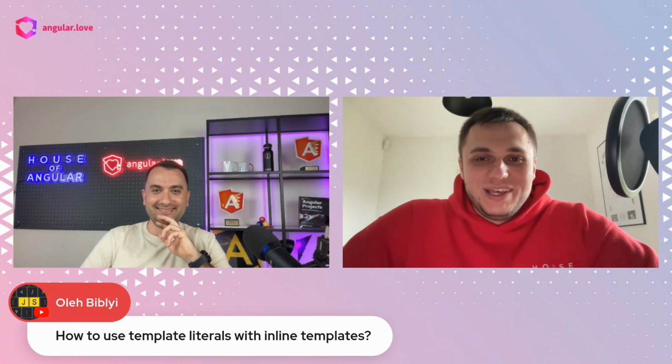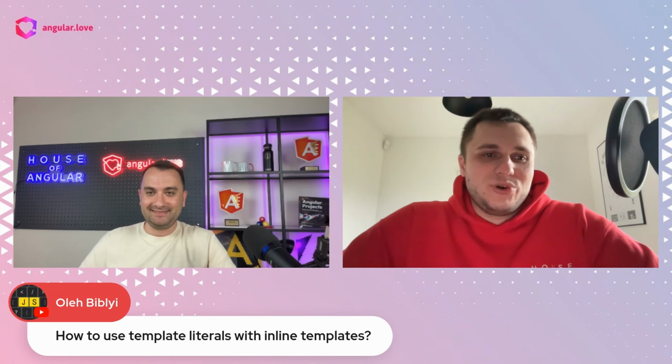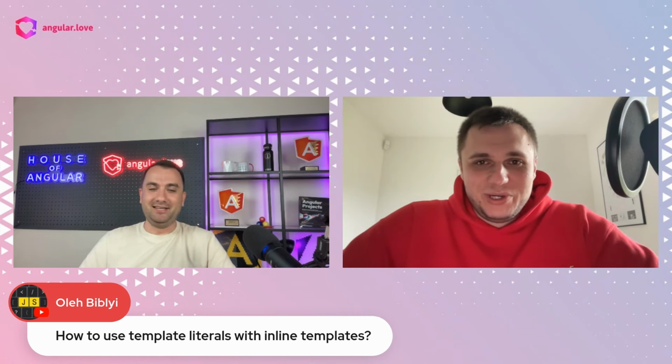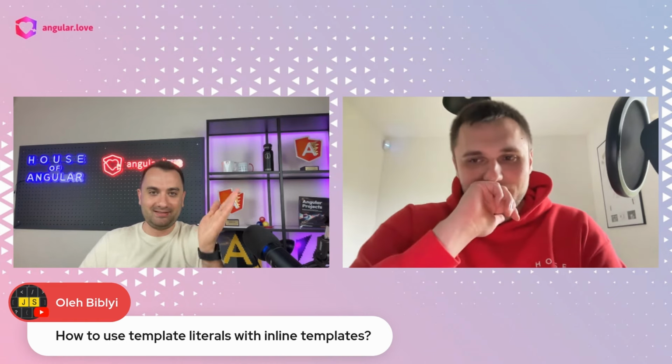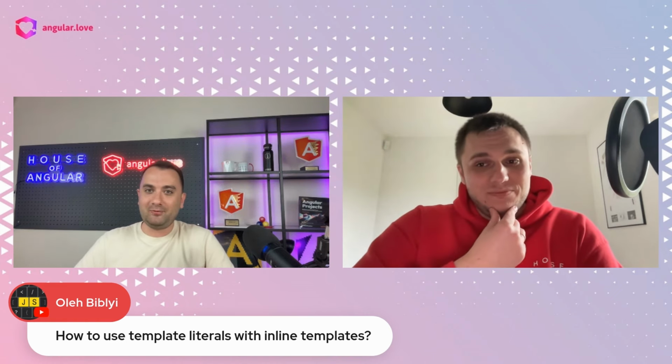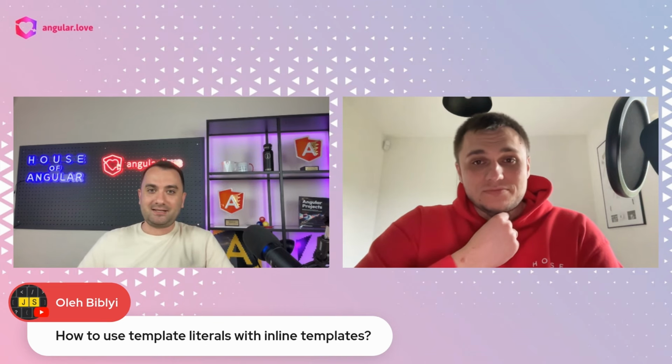We'll see, but I can't imagine it will not work with inline templates. I don't know whether you, Chris, maybe have some idea. I don't know either. This is kind of tricky, as you said, because these backticks are used for both things. Maybe you can escape them somehow. I don't know. We just have to check.